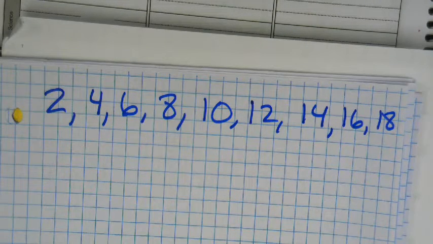So I made them in order. Write this in your notebook: 2, 4, 6, 8, all the way to 18. Count by twos. Go. Write it down.